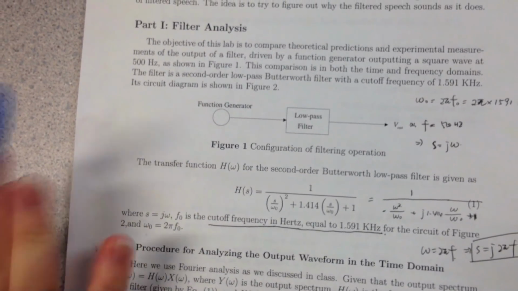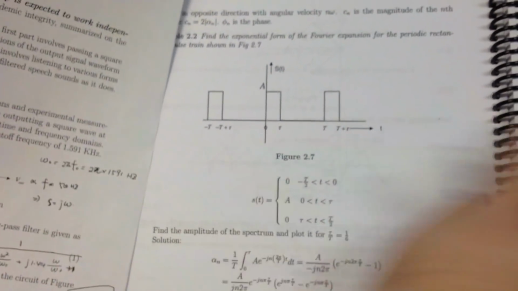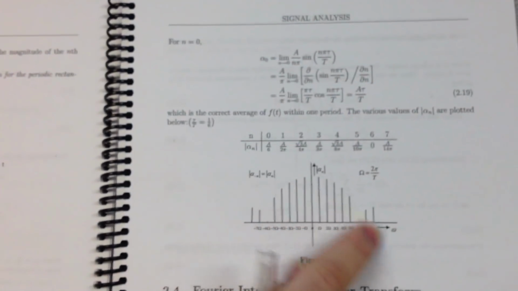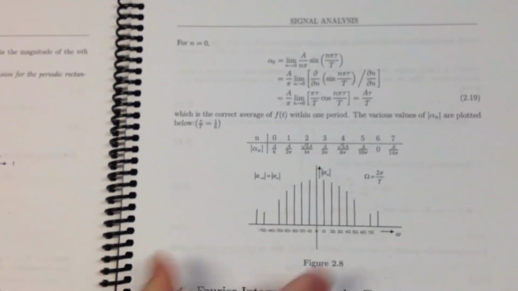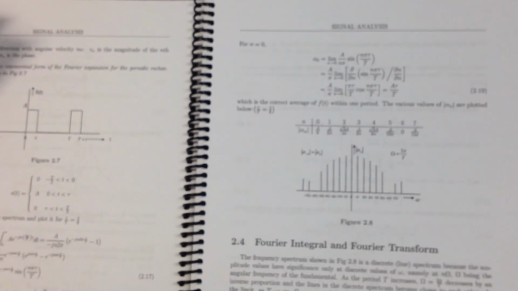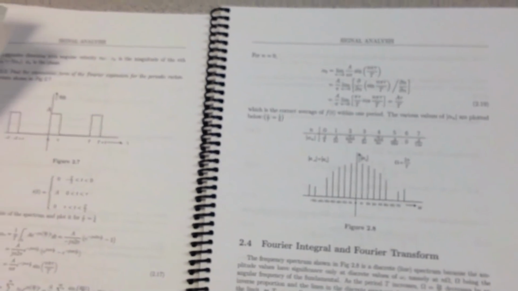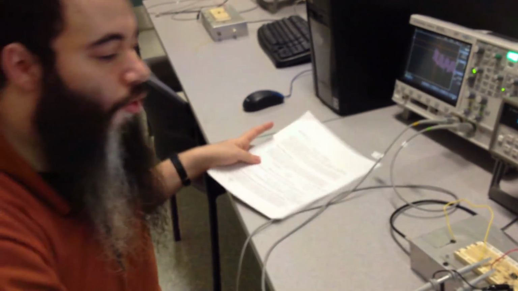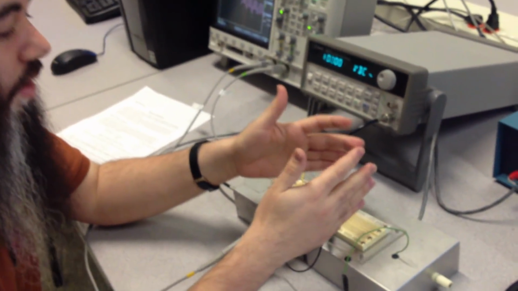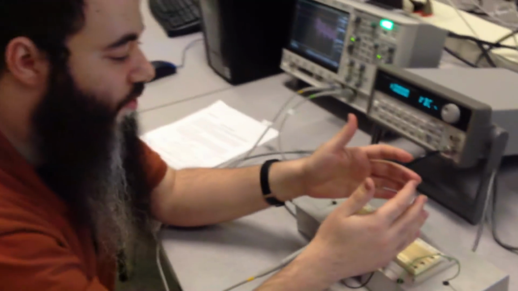We already know that when the input is a periodic square wave like this, we expect the output to be like this, discrete output frequencies. When this passes through the low pass filter, the filter will attenuate each frequency bin here. We'll try to measure this on the oscilloscope and see whether the theoretical part and practical part agree or not. Okay, so first of all, we have set our low pass frequency filter.